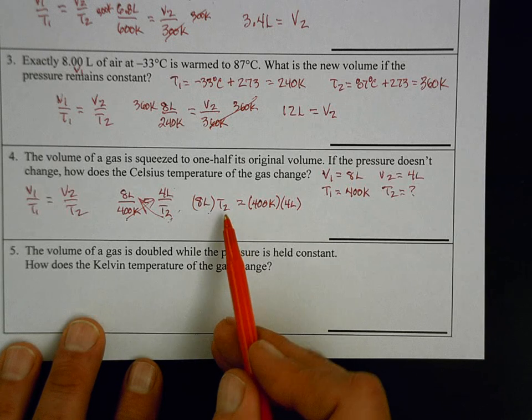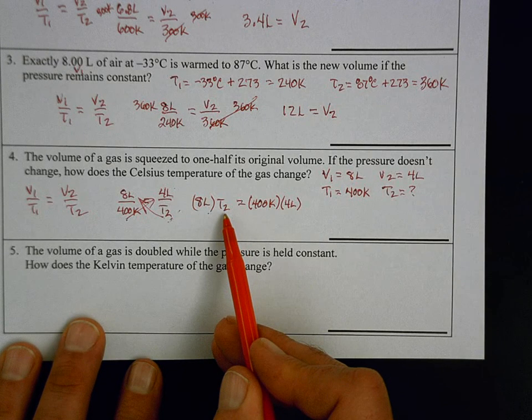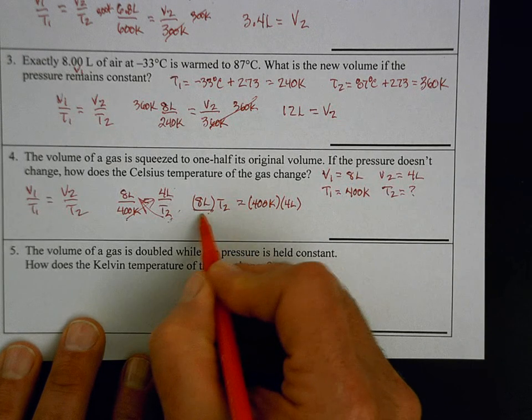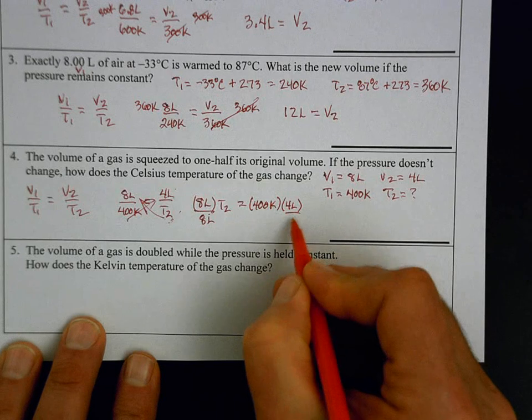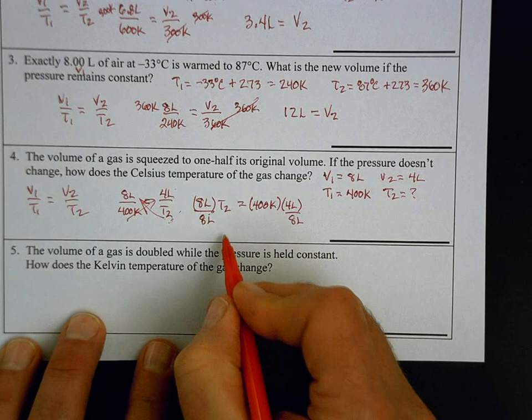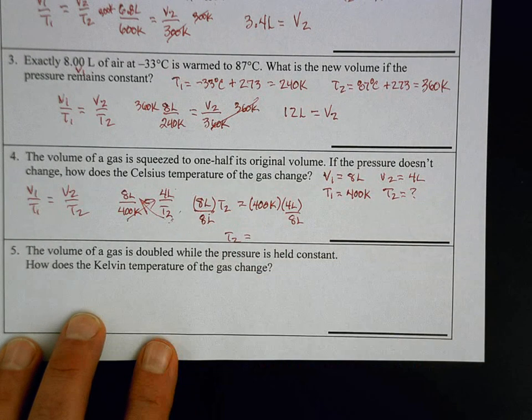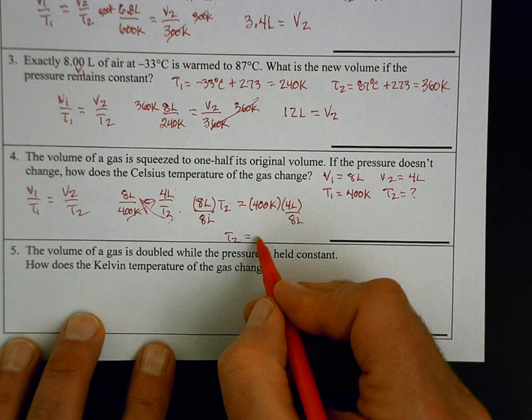Now, hey, I want T2. Divide by 8 liters there. Divide by 8 liters there. So what's my T2 going to be? Well, what's 4 over 8? Half. What's half of 400? 200 K.